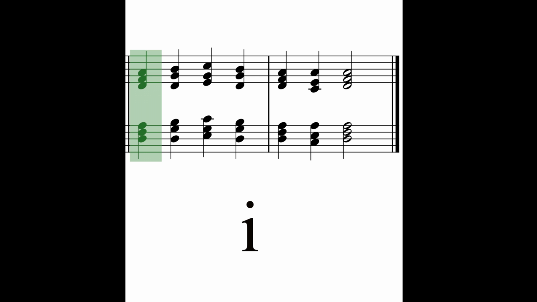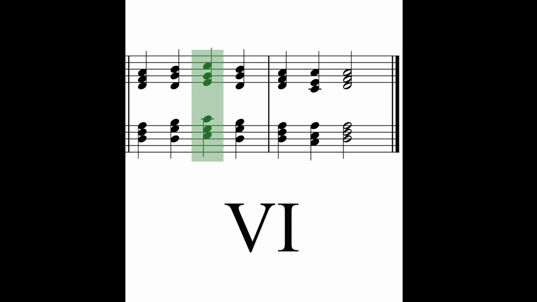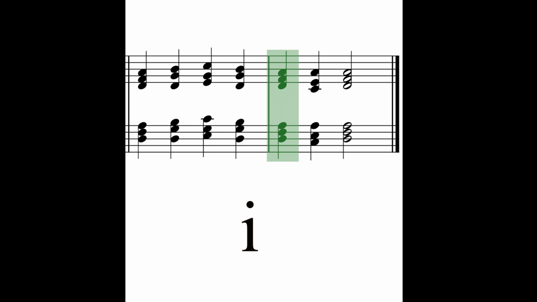So we have the 1, 4, this is 6, 4, 1, there's our 5, back to 1.